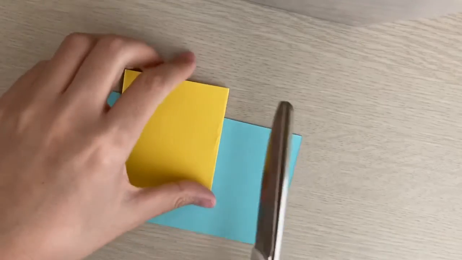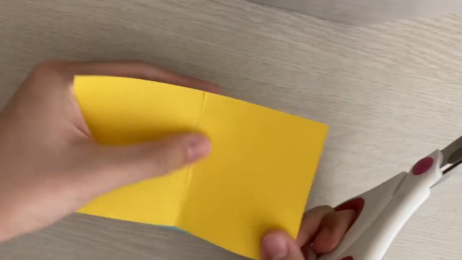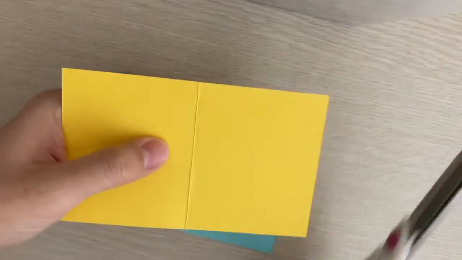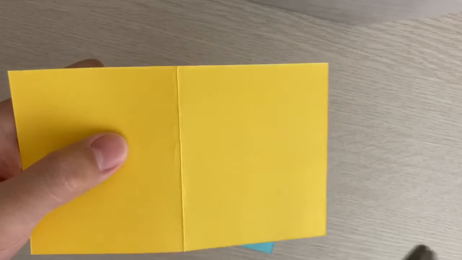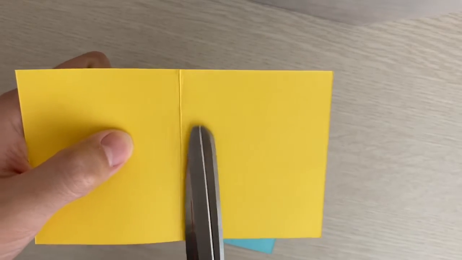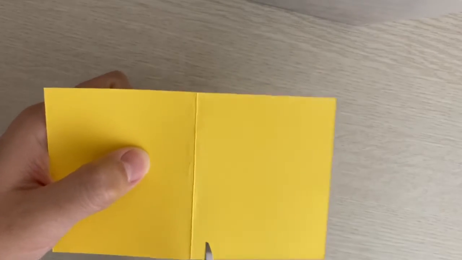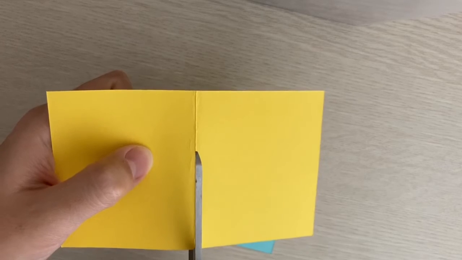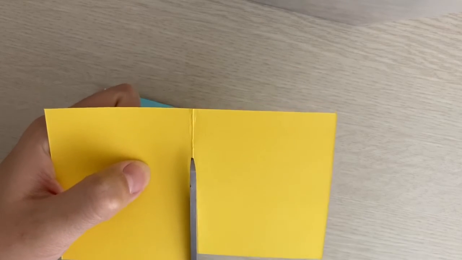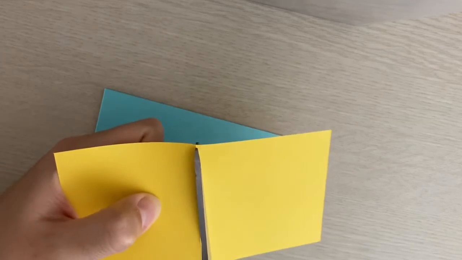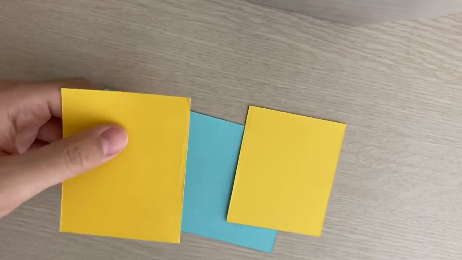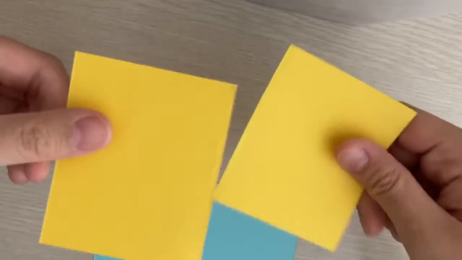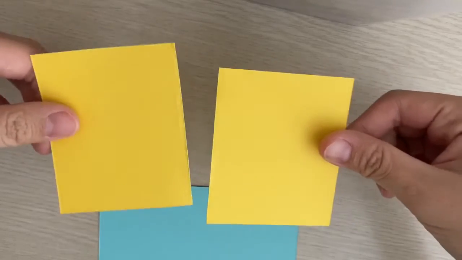Then I'm going to take my scissors. I'm going to open my index card back up. And do you see how after I folded the index card, it made a line in the middle? I'm going to use my scissors to cut along this line. And there it is. I made 2 halves.